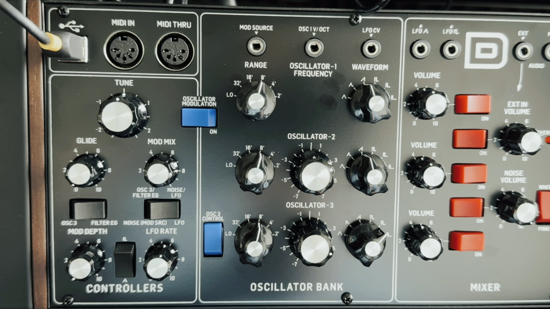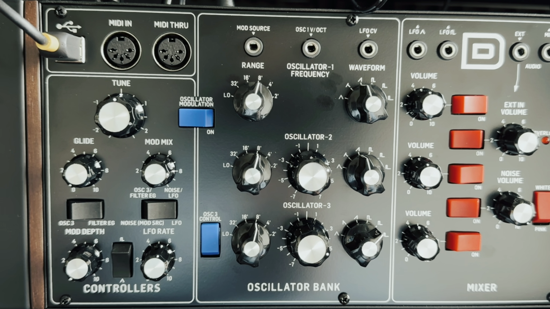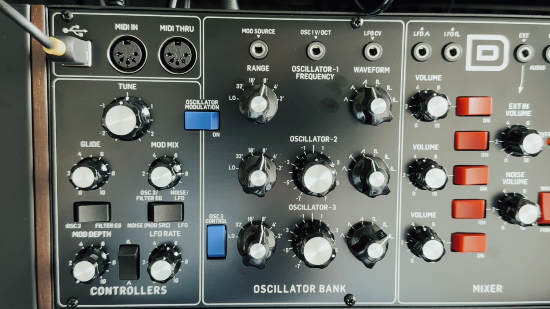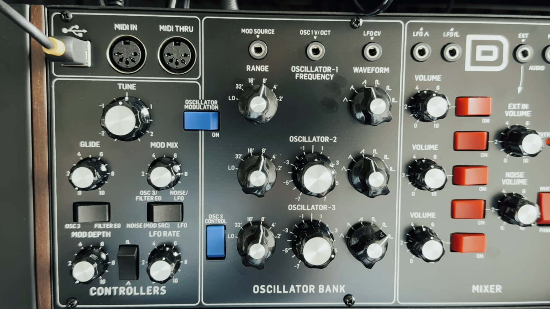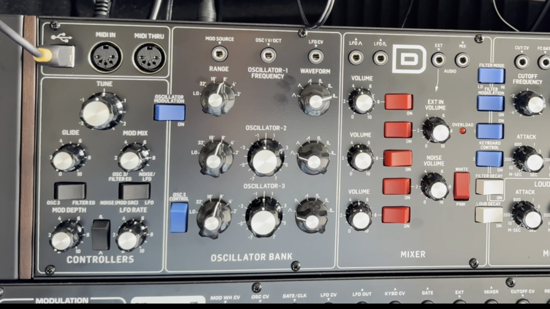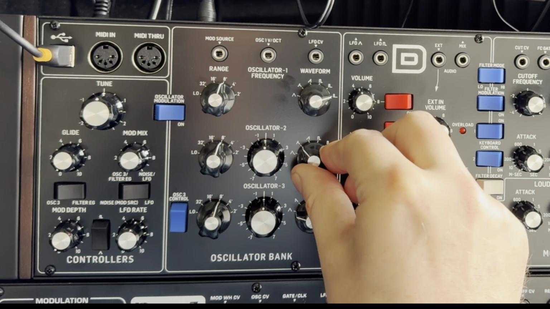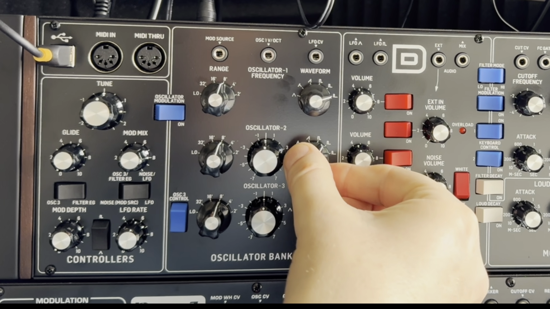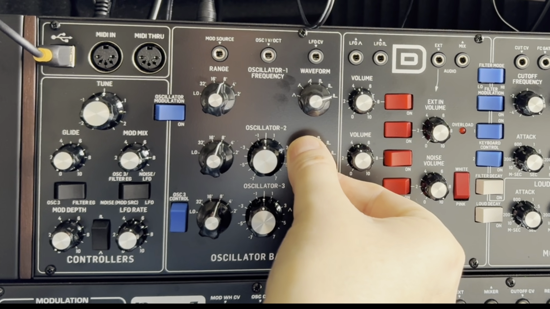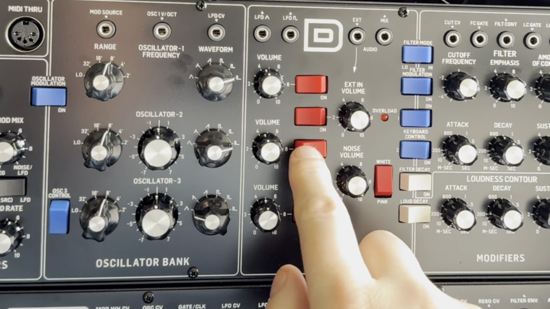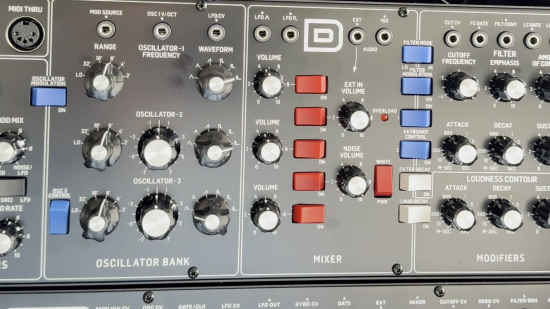Next section is the oscillator bank, where we can switch waveforms for oscillator 1 and 2 from a triangle wave, a kind of sawtooth wave that's in between a triangle and a saw wave, and then 3 different widths of pulse wave. Oscillator 3 is a little bit different in this regard because it replaces that shark tooth wave with a more traditional ramp wave.